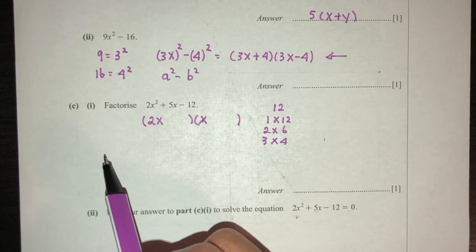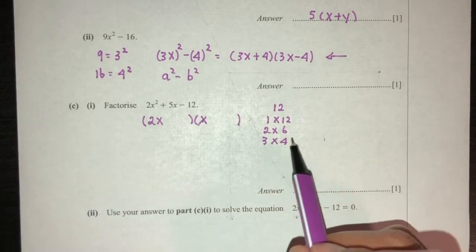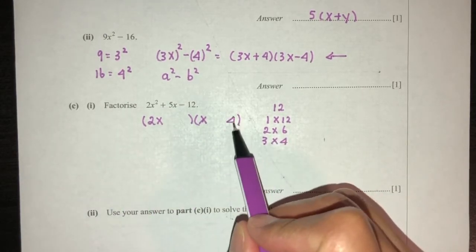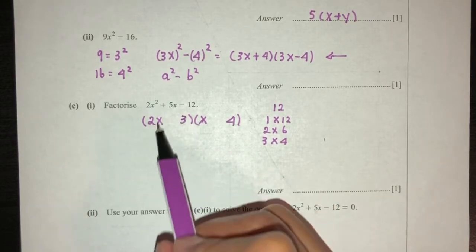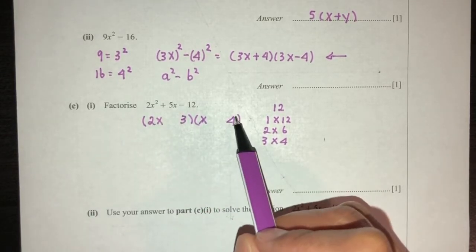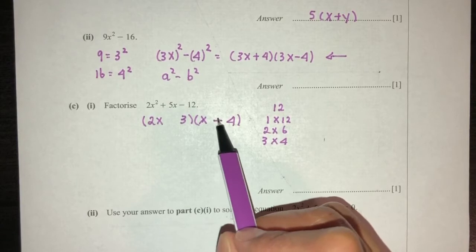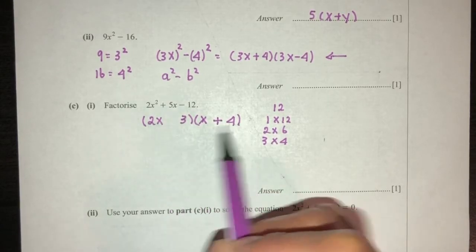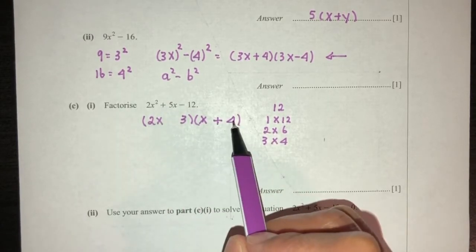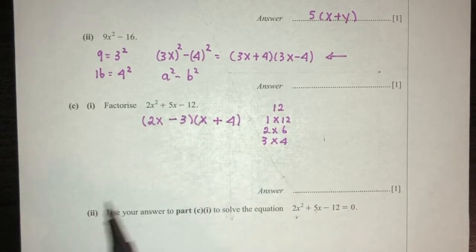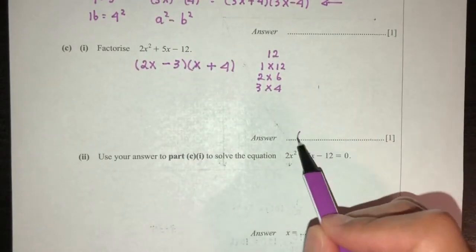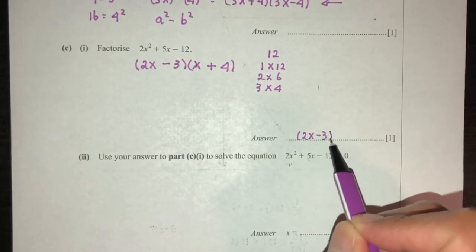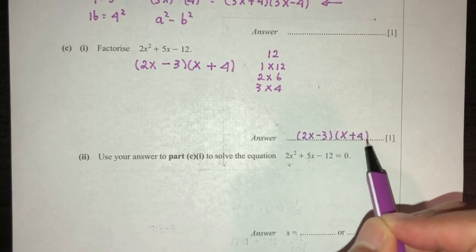We can use this one. We put 4 here and we put 3 here. So 2x times plus 4 will be plus 8, minus 3, that will be plus 5. So your answer will be (2x minus 3)(x plus 4).